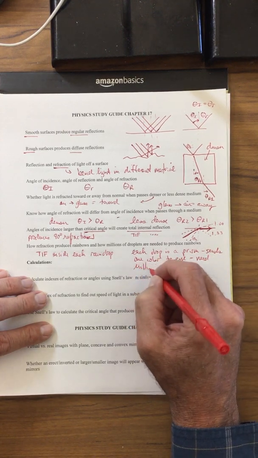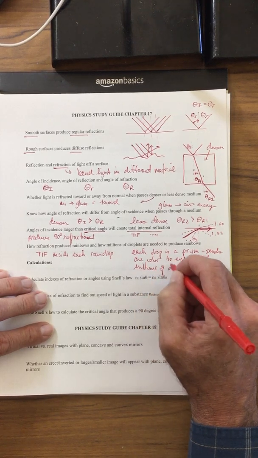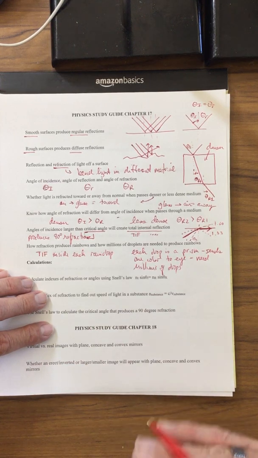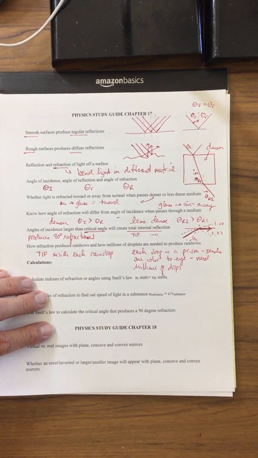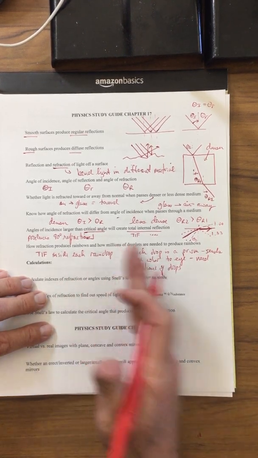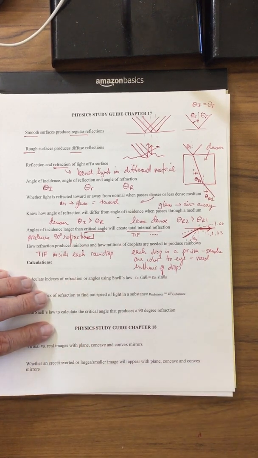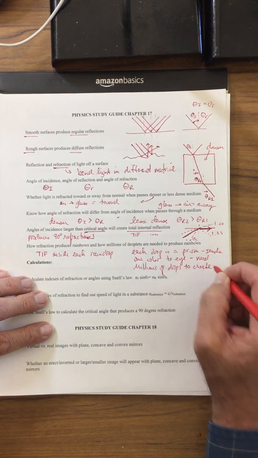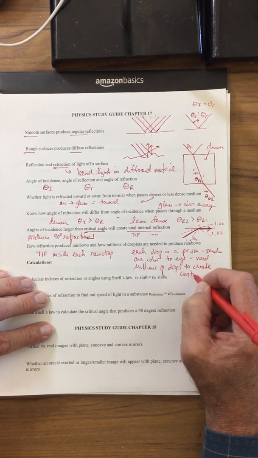Well, if one drop produced one color, and you have two drops that produce a second color, we have to have all those colors that are in between. Even if you have red and orange, you have to have red, orange, then you have to have red, red, orange, then red, red, red, red, orange, etc. So you need millions of drops to create the continuous spectrum.